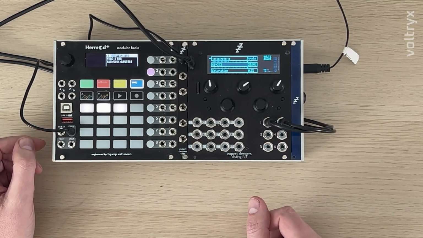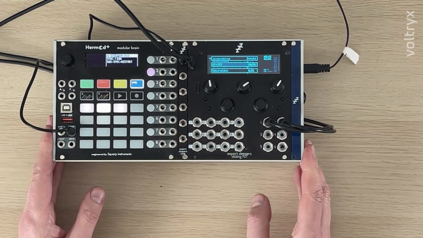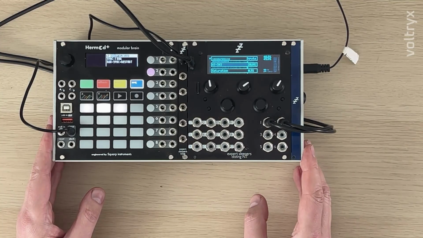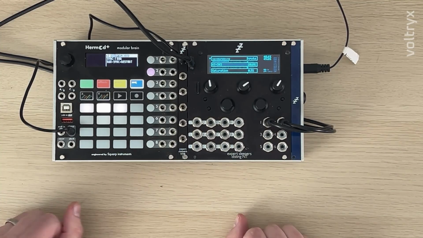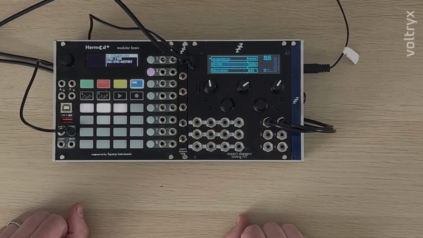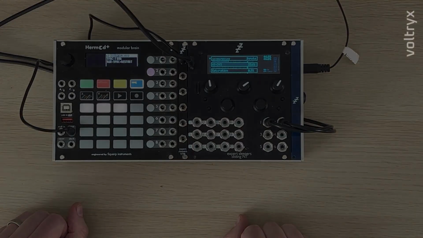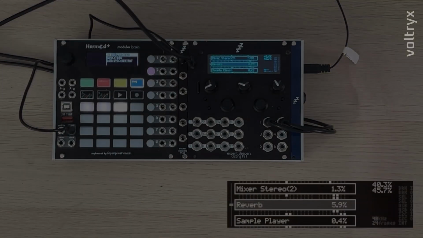I had a Disting EX and I just found it really fiddly, but the demo was so impressive that I had to get my hands on one, and it looked like it kind of solved a lot of the problems with the Disting EX. It had a big screen, stuff like that. I'll add a link to Oz's recording of the gig down there. I suggest you go and have a look.